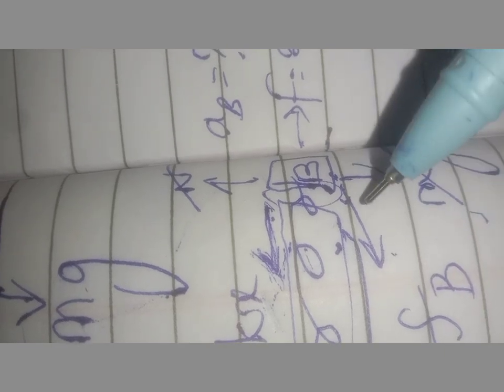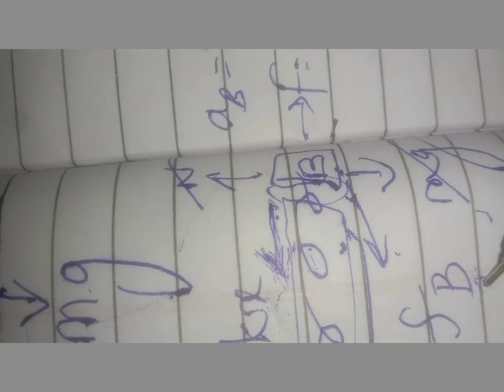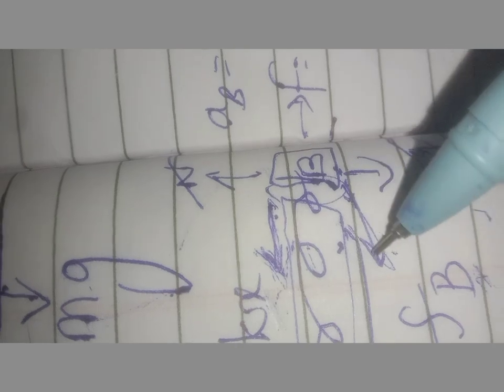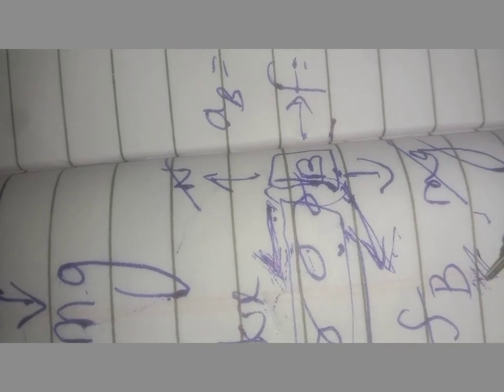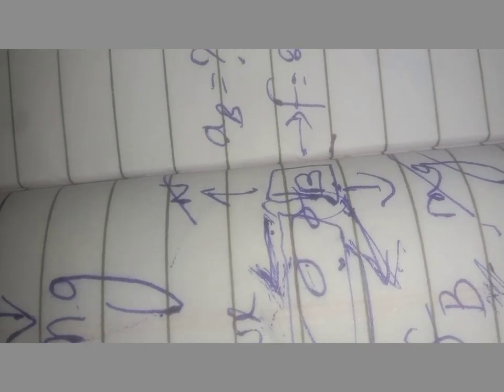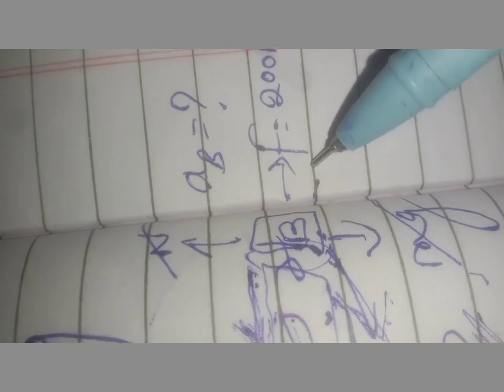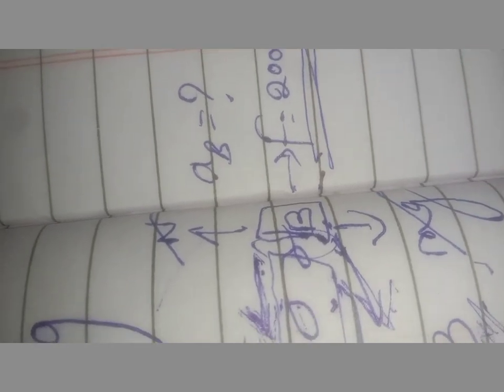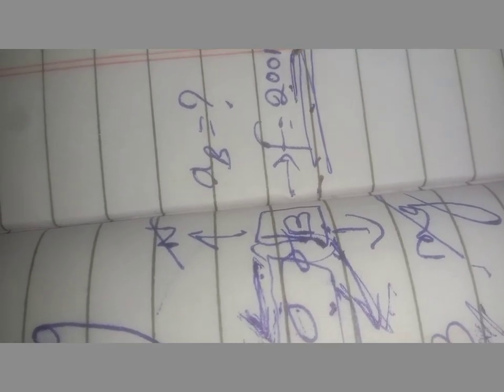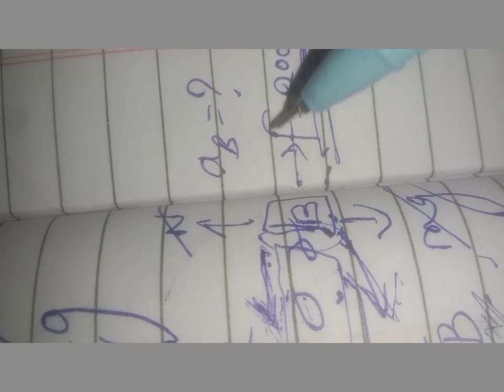In the same way, FB, the frictional force, is also acting backwards, so it also gets a minus sign. And the other force mentioned in the question, 200 Newton, is acting forward.